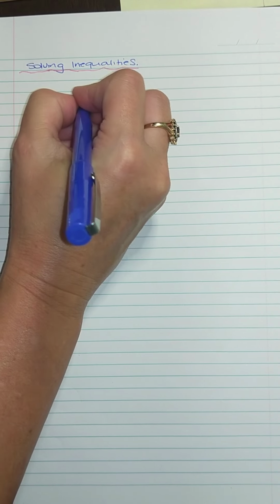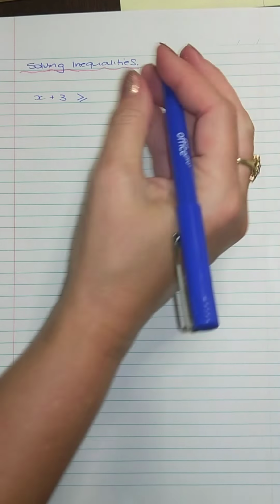All right, so we'll start with something quite similar to the ones we were doing before. It's a nice and easy one. Let's look at x plus 3 is greater than or equal to 12.